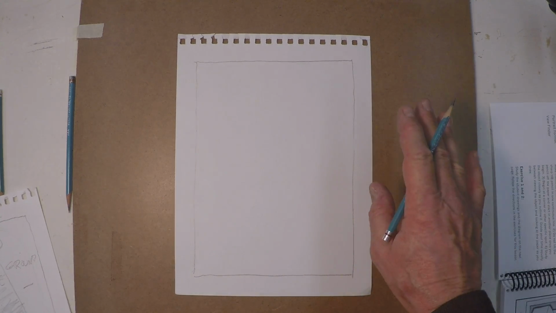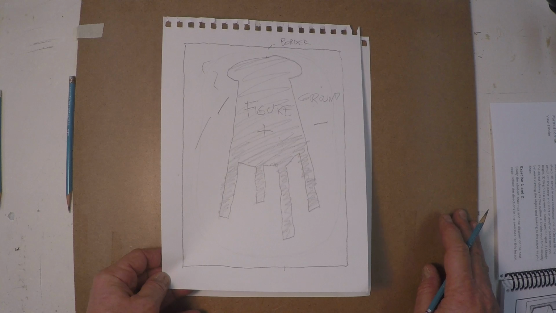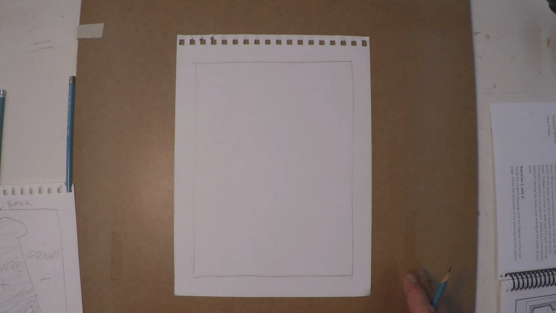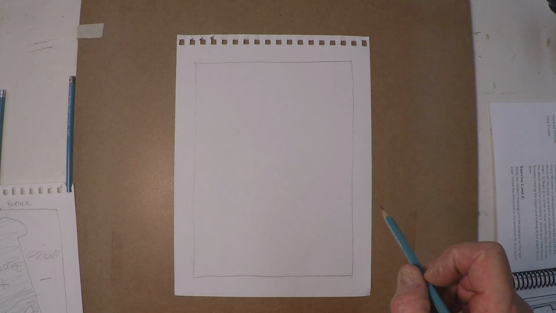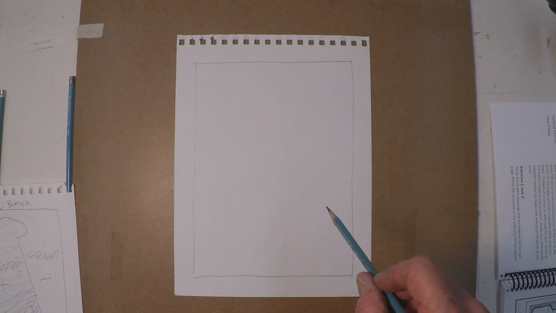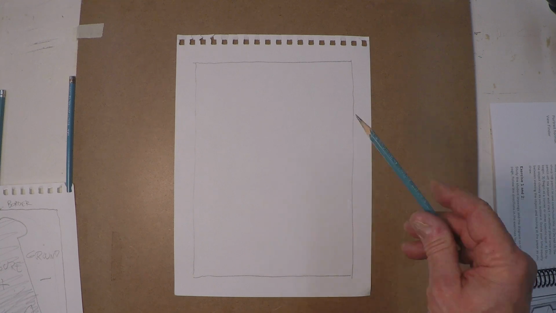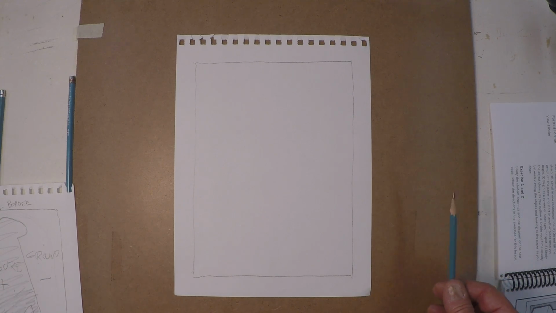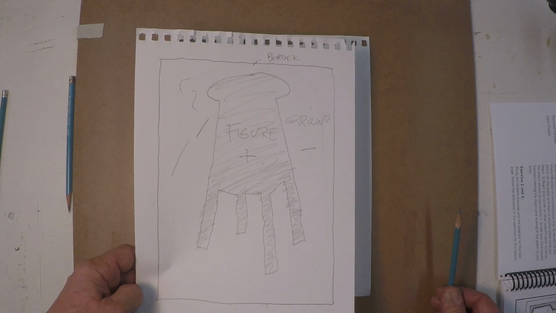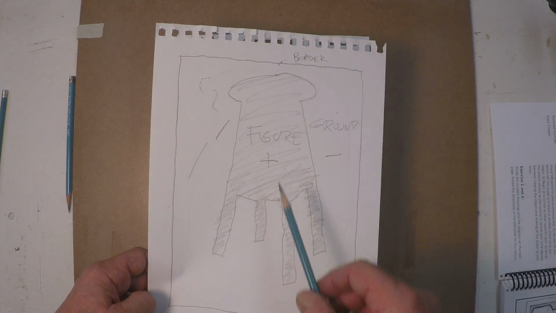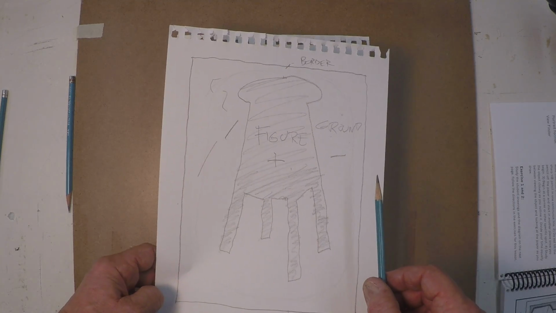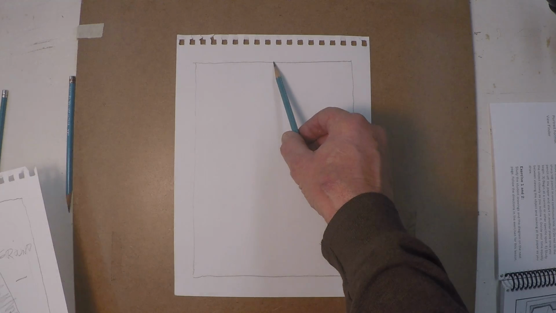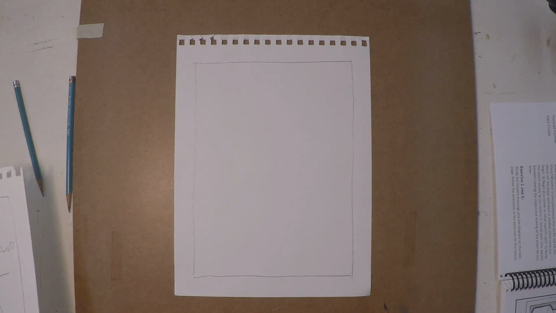Okay, now I'm going to take this one, and what I'm going to do is form closure by doing a continuous line drawing on here and touching two opposite border edges. Since this is a portrait format and this object is taller than it is wide, I'm gonna touch this border and this border.